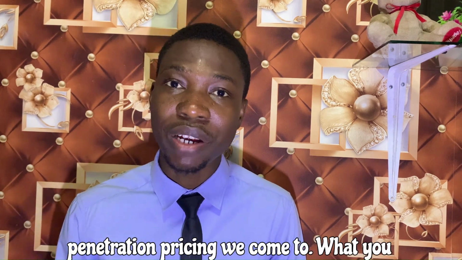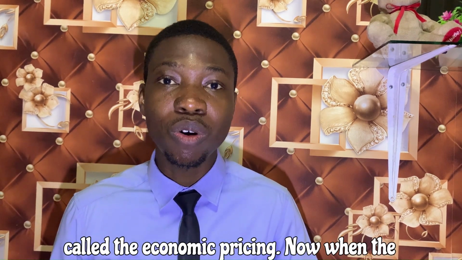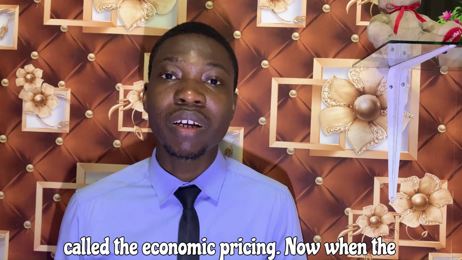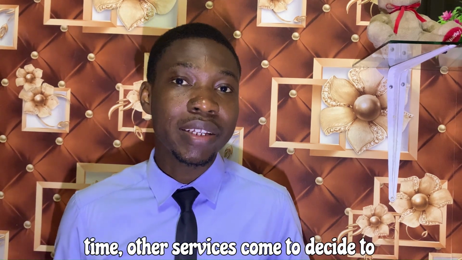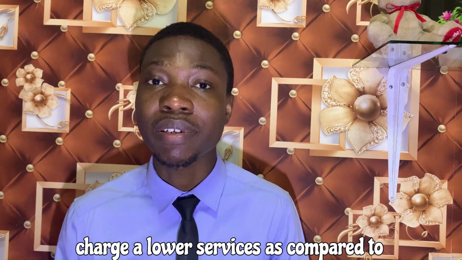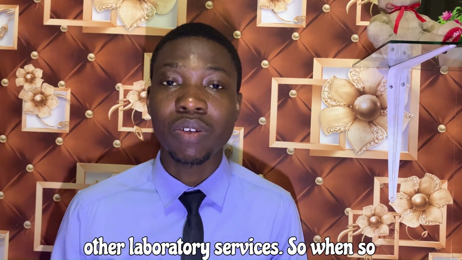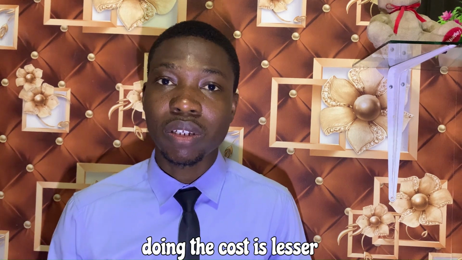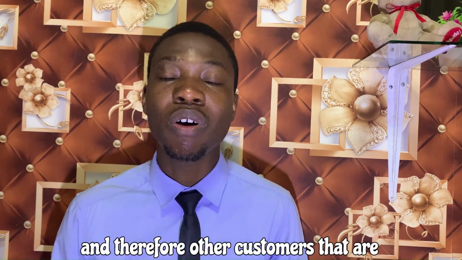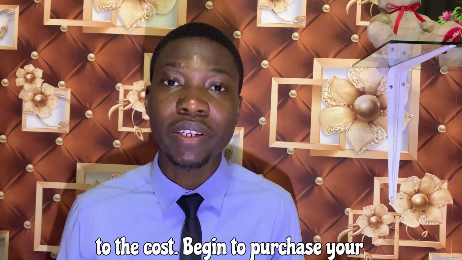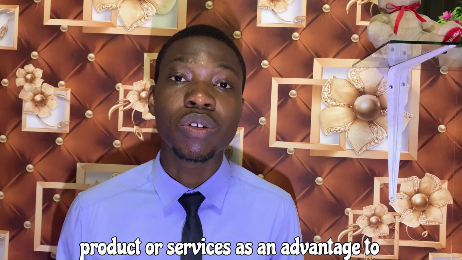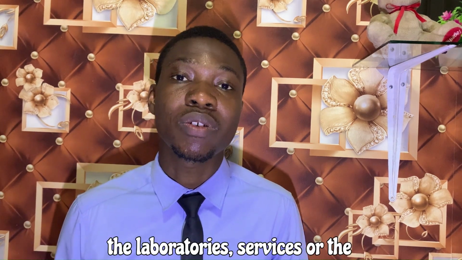Now, from the penetration pricing, we come to what we call the economic pricing. Now, when the laboratory services are all providing the same services for a longer period of time, other services can decide to charge a lower price as compared to other laboratory services. So when so doing, the cost is lesser, and therefore other customers that are sensitive to the cost will begin to purchase your product or services at an advantage to the laboratory services or the manufacturers.